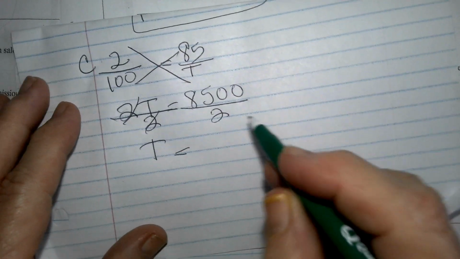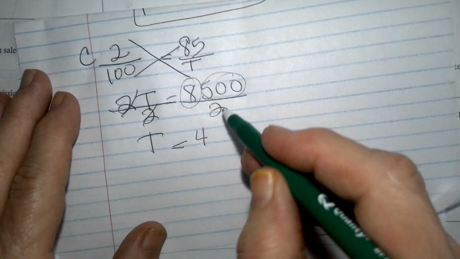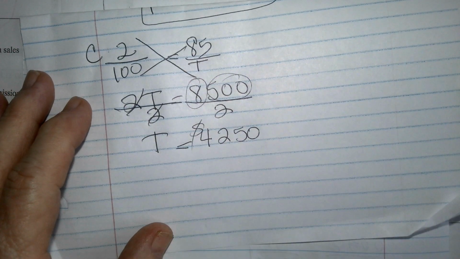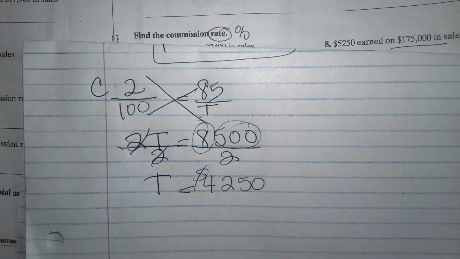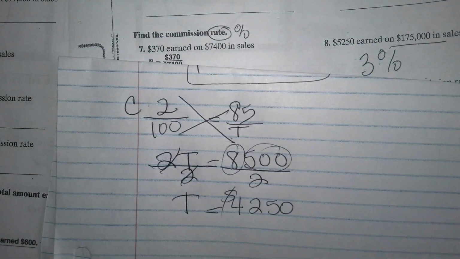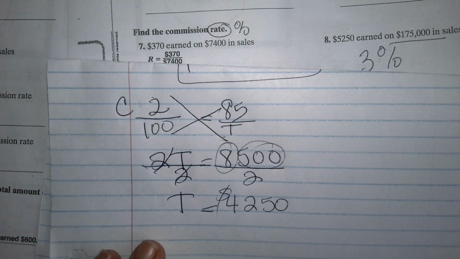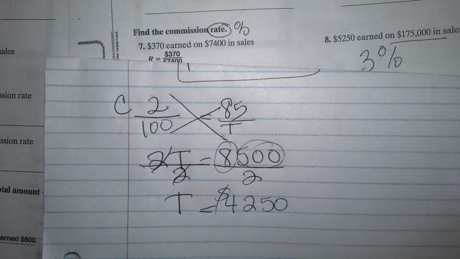So the total sales was half of 8 is 4, half of 500 is 250. So again, ratio and proportion. One time we were missing the total, one time we were missing the commission, one time we're missing the percent. And so you can just manipulate where they go. It works every time. Whereas if you use an equation, it gets complicated, people.